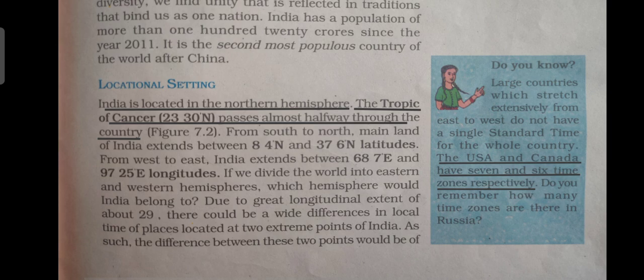So children, India is located in the northern hemisphere and the Tropic of Cancer, which is an important parallel of latitude, its value is 23.5 degree north. It passes almost through the center of our country. And children, you will be surprised to know that it even passes through Ranchi. Now the exact location of India on the earth is also given here. As you all can see, India extends between 8 degree 4 minutes north and 37 degree 6 minutes north latitude. So this is the latitude on which India is located.